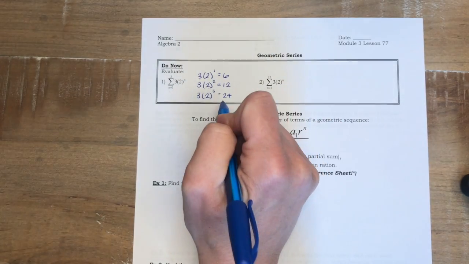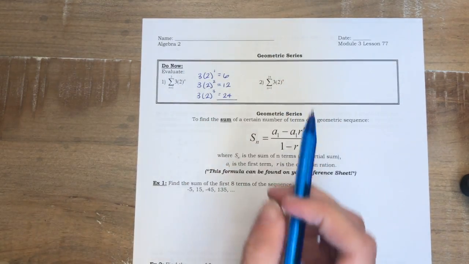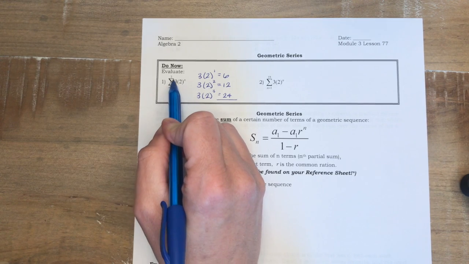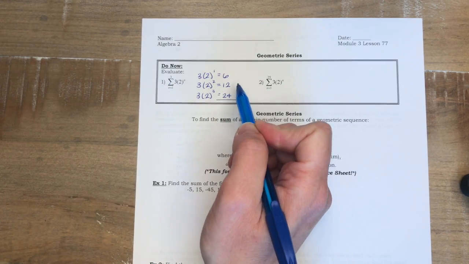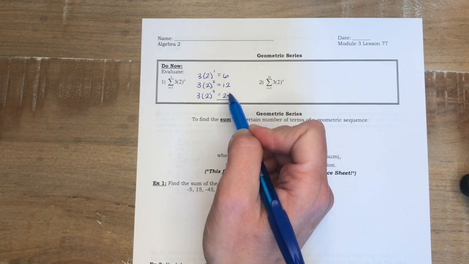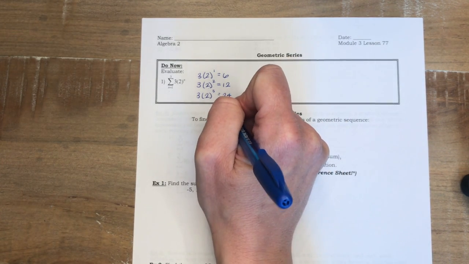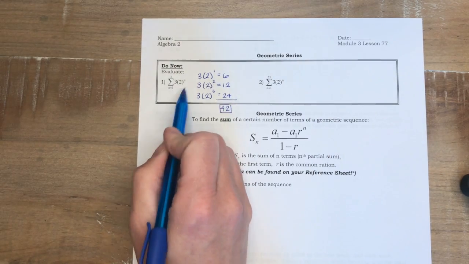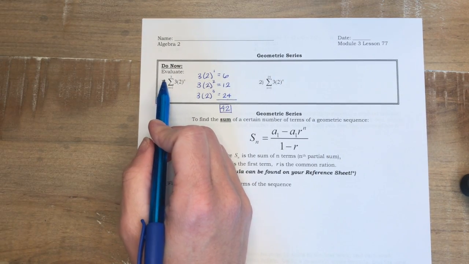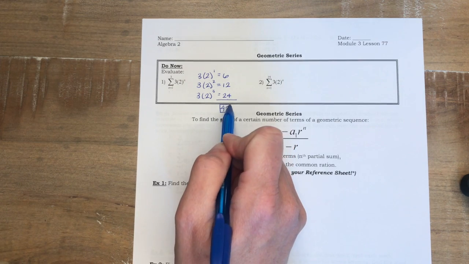Then we're going to add up these numbers, because that's what sigma means, to add up. So I have 6 plus 12 plus 24, so that's going to give me 42. And again, I could plug this into the calculator like I showed you and get the same answer.